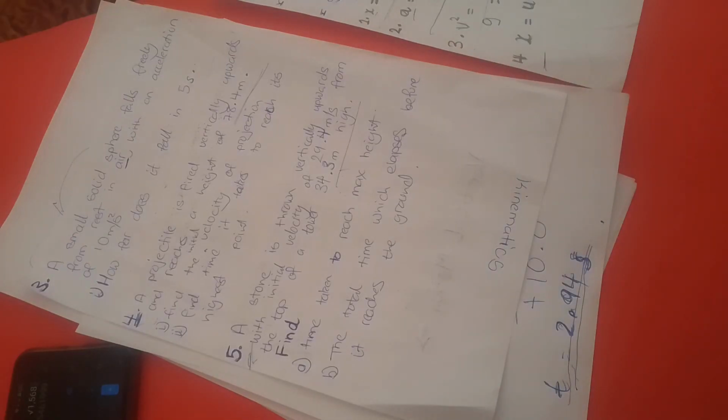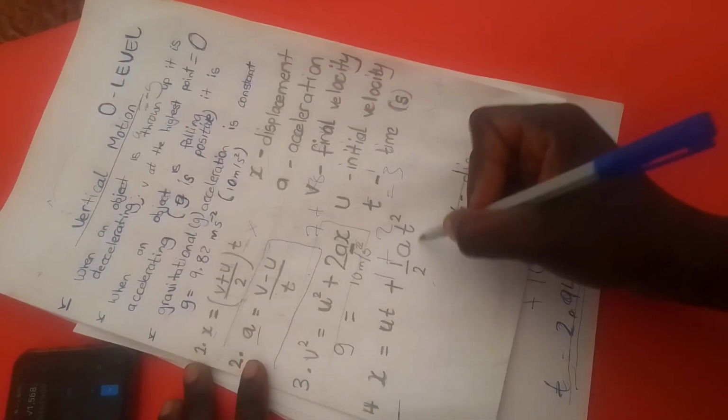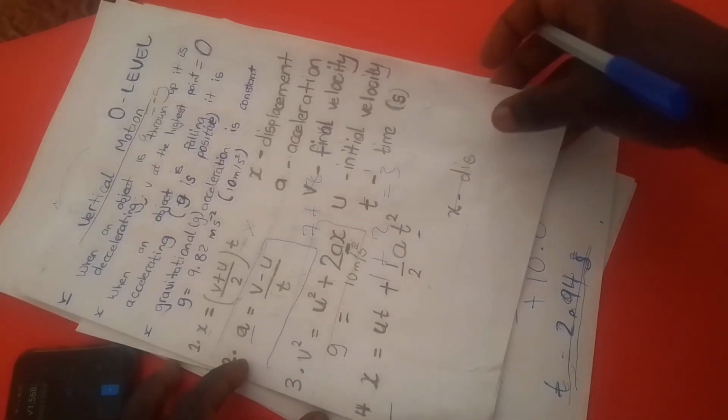But we want the total time now. So how do we do that? Okay, so let's start looking at our equations. What do we want? We want the total time it will take for the stone to reach the ground. Okay, so take note of this.